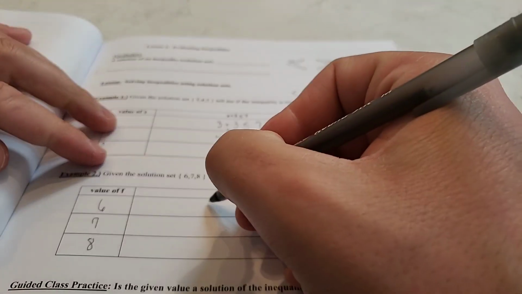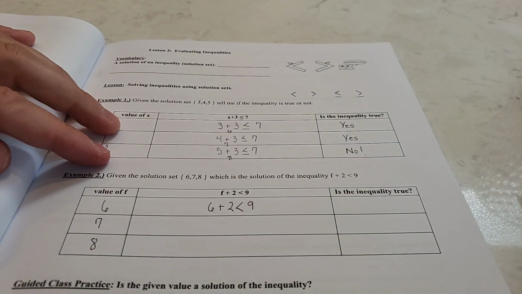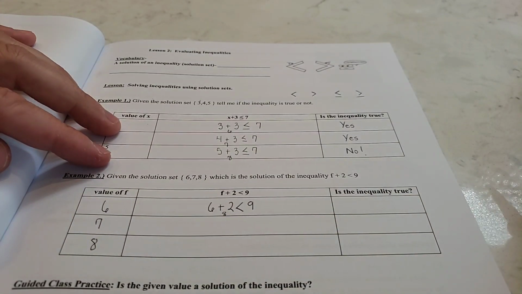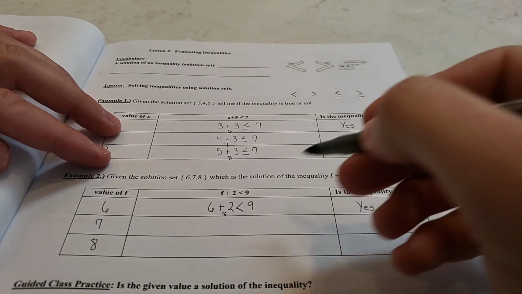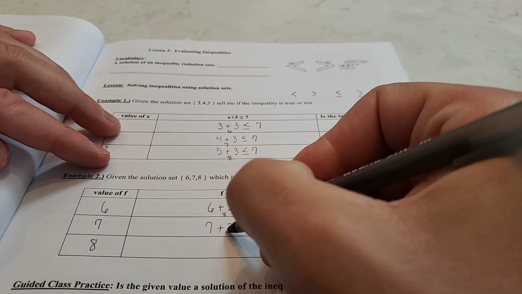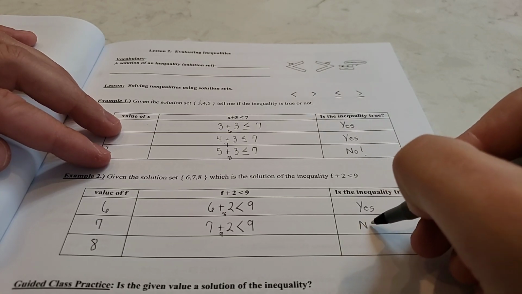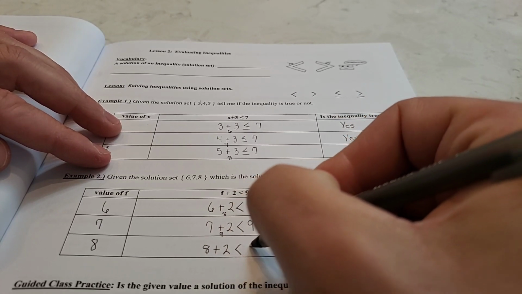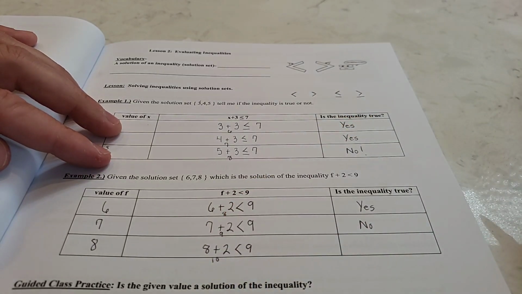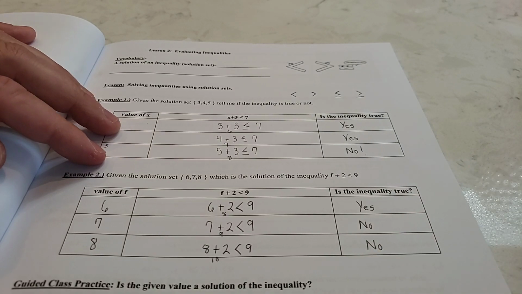I'm going to plug in 6 for F. 6 plus 2 is 8. Is 8 less than 9? Yes, it is. I'm going to plug in 7 for F. What is 7 plus 2? That's 9. Is 9 less than 9? Nope. And then 8 plus 2 is 10. 10 is not less than 9. And that is a no as well.